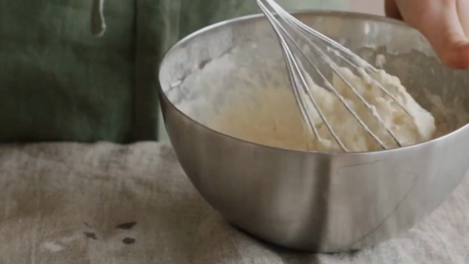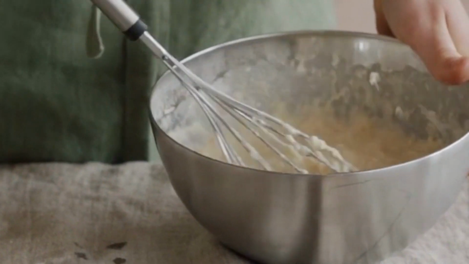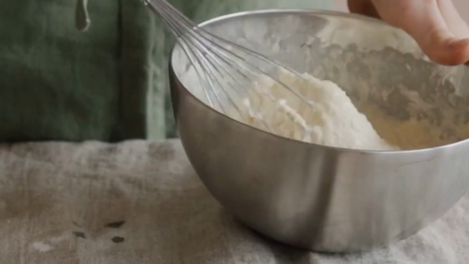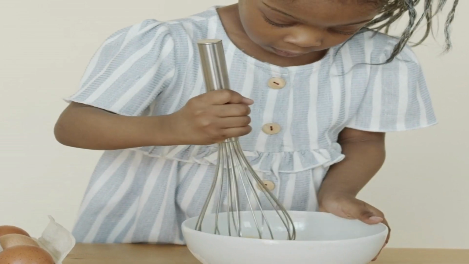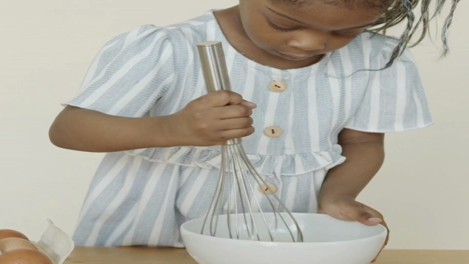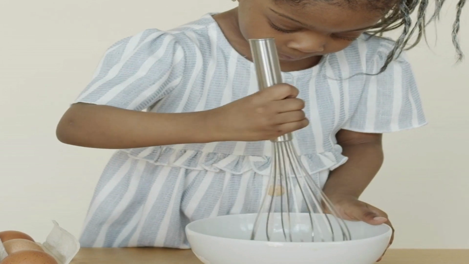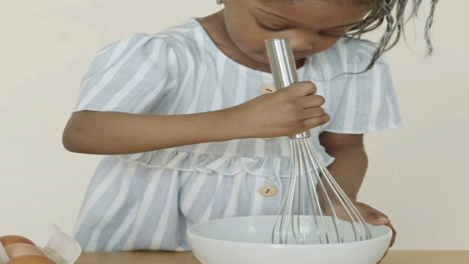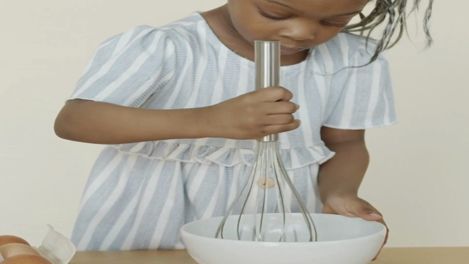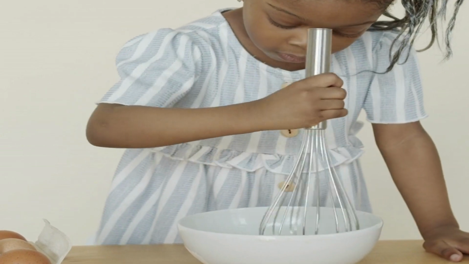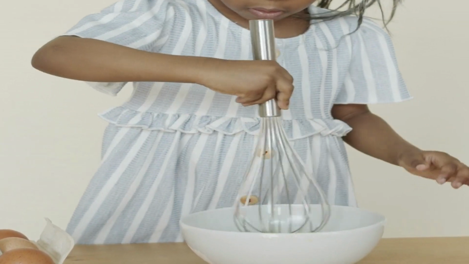Now it's time to bring it all together. We need to whisk our mixture until it becomes smooth and creamy. Whisking not only blends the ingredients, but also introduces some science into our math-infused ice cream adventure. The motion of whisking creates friction, which helps break down the sugar molecules and incorporate air into our mixture.